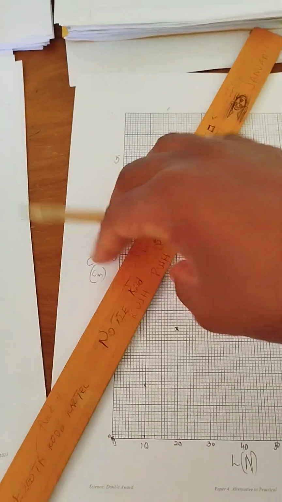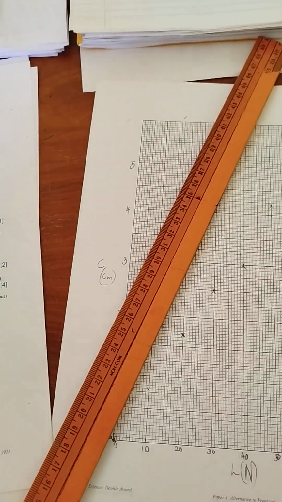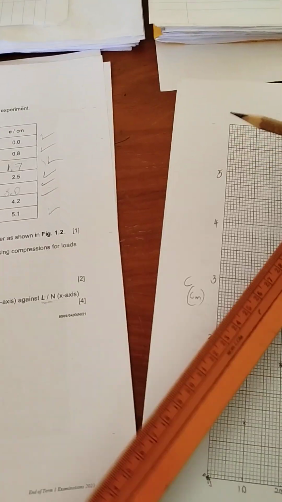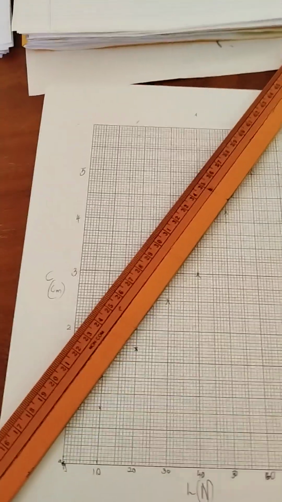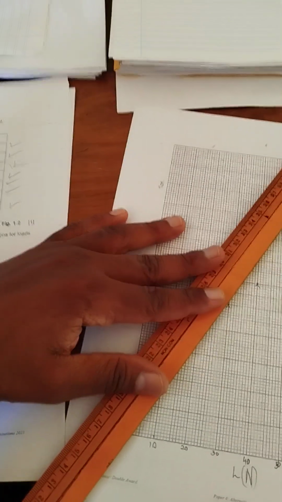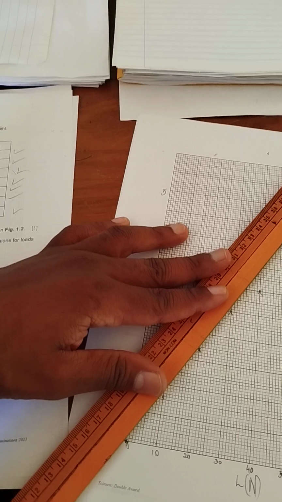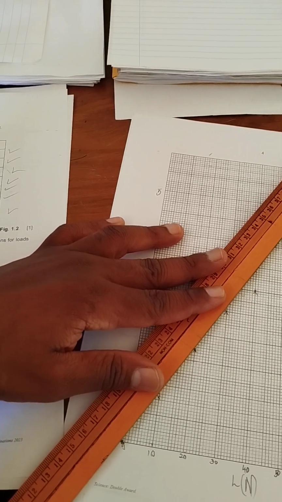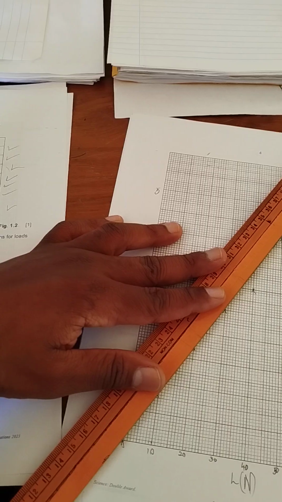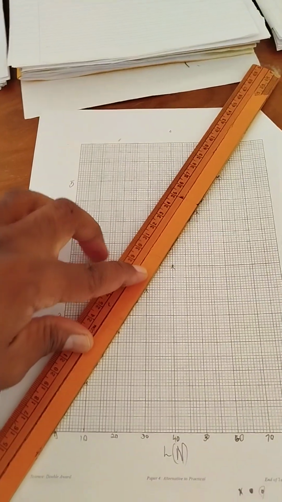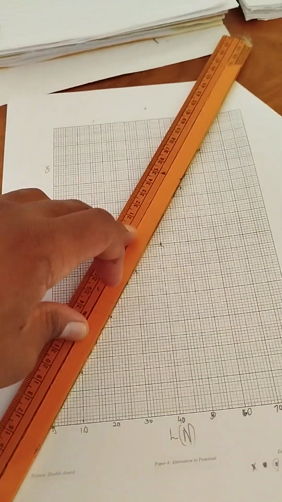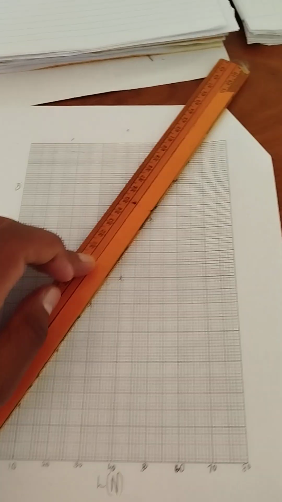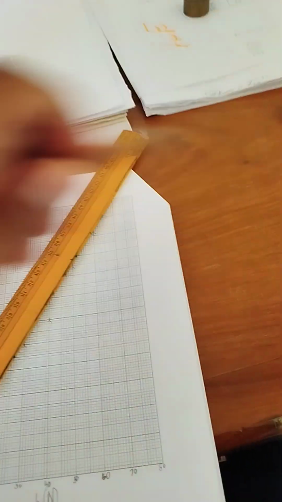The last thing that we are going to do is to use a ruler to connect them. Forgive me, I don't have a suitable ruler, so I'll be using this one. So we draw a line of best fit. What does that mean? It simply means that you have to draw a line that passes through most of the points, something like this. I don't know how I'm going to hold the ruler and draw the line at the same time. I'm going to hold the phone and draw the line at the same time. But I will try.